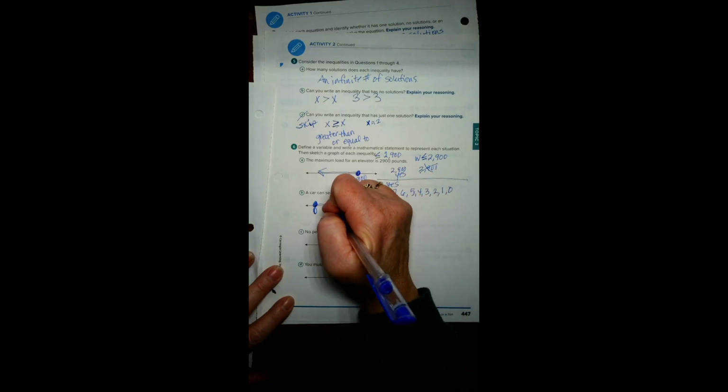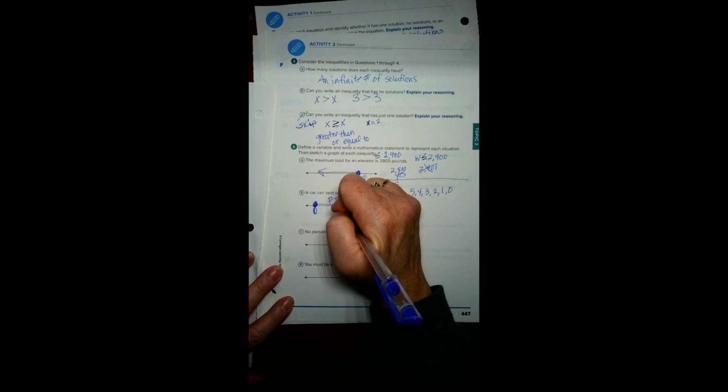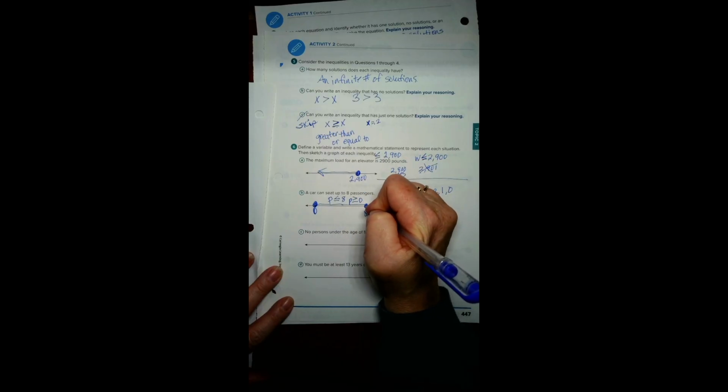So we might say P is less than or equal to 8, but then P has to be also greater than or equal to 0. So it has to be between the two. The book says 8 or less, but you can't have negative. So again, this is not really a question that I'm fond of for you guys, because you can't go negative people. They're implying up to 8 means that you could.